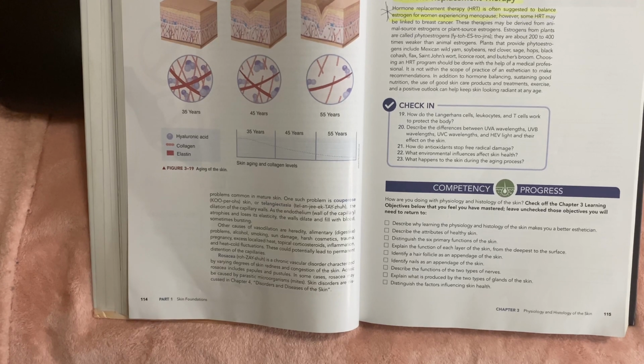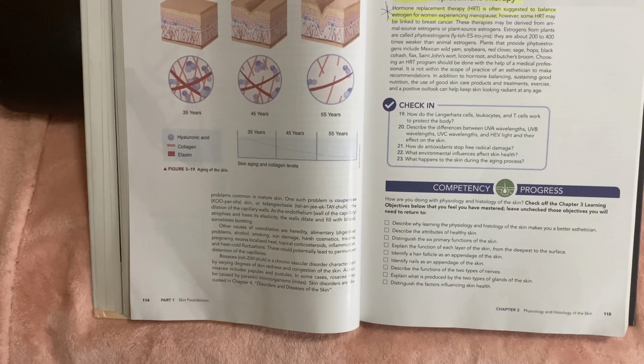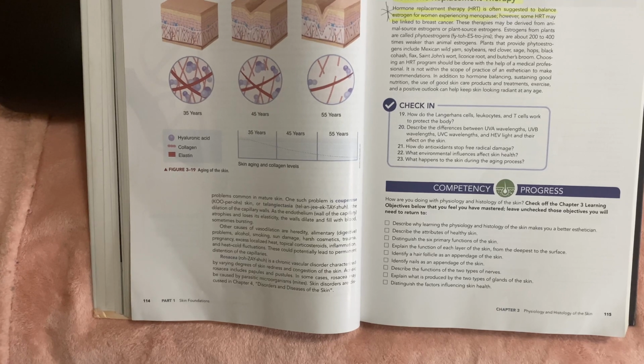Other causes of vasodilation are heredity, digestive problems, alcohol, smoking, sun damage, harsh cosmetics, trauma, pregnancy, excessive localized heat, topical corticosteroids, inflammation, and heat-cold fluctuations. These could potentially lead to permanent distension of the capillaries.